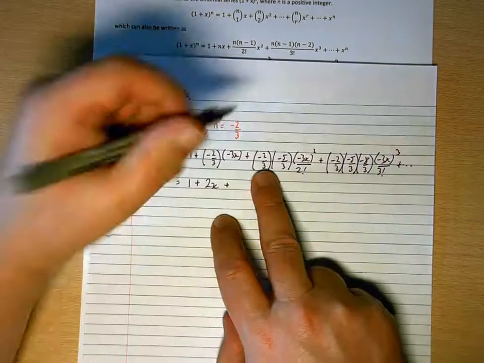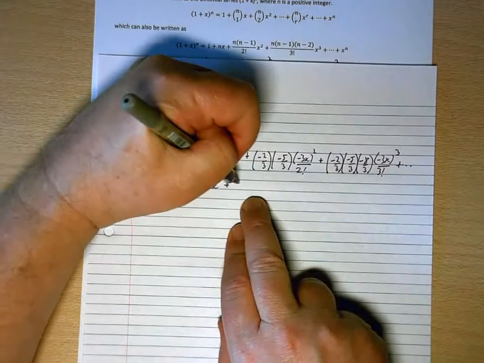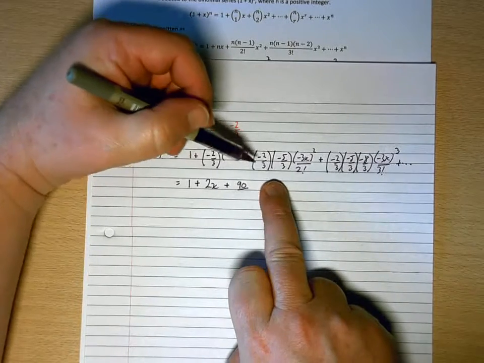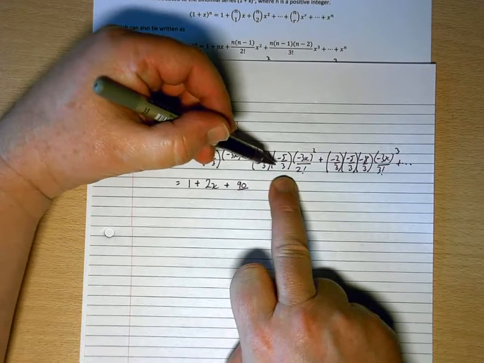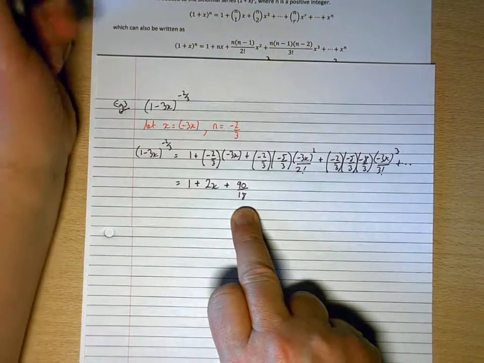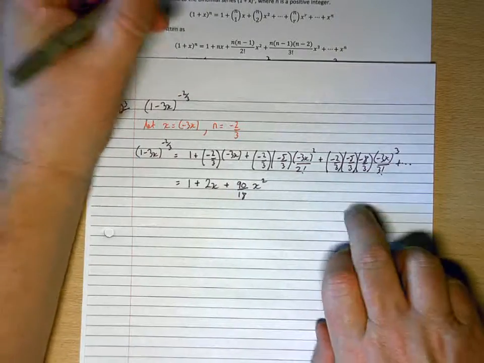On the top of this we have 10 times 3 squared is 9, 90. On the denominator we have 3 3s and 9, 2 factorial is 2, it's going to be over 18 x squared.